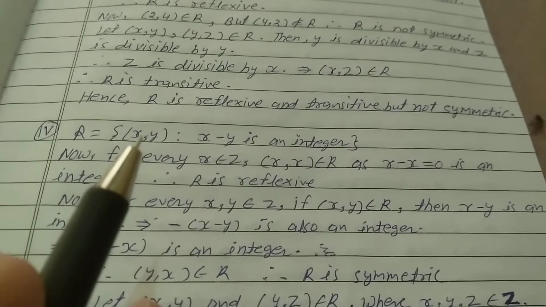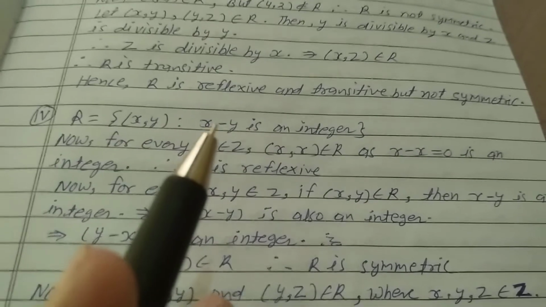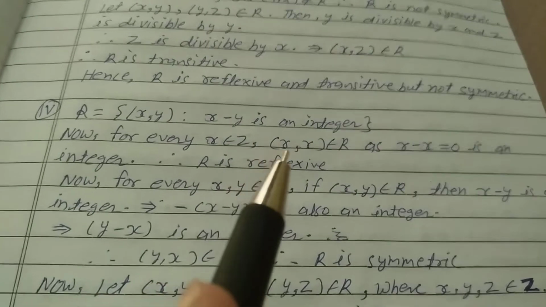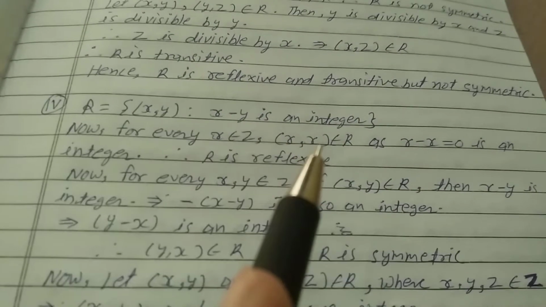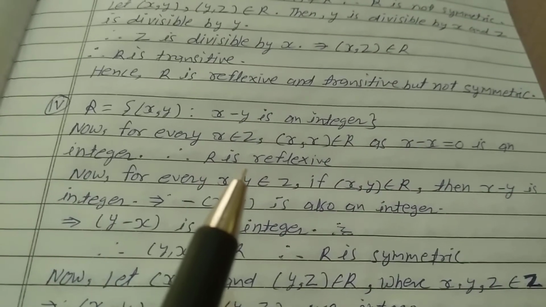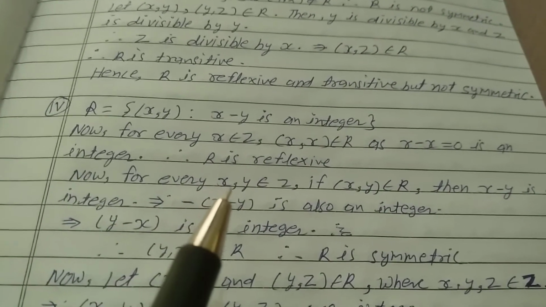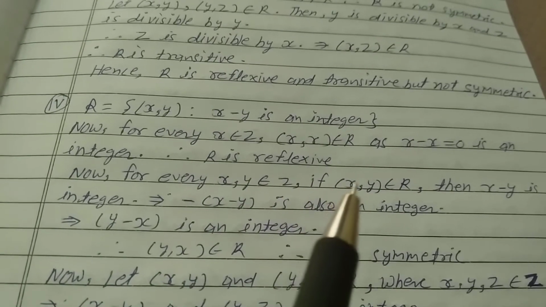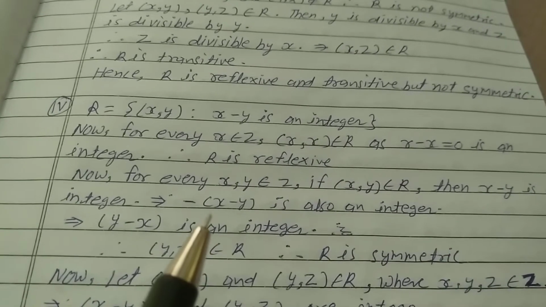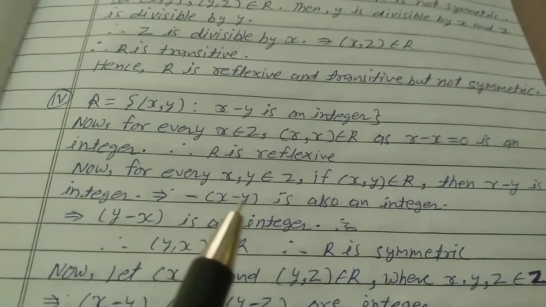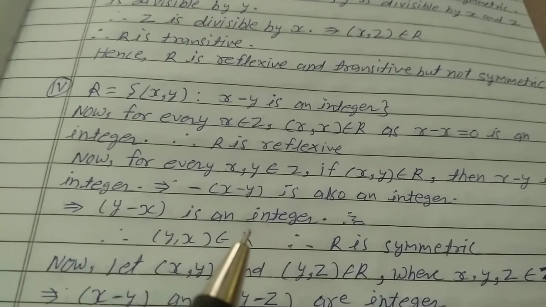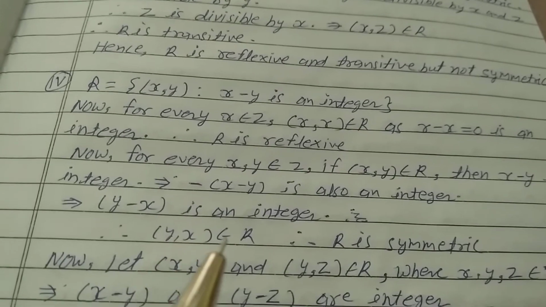Fourth, R = {(x, y): x - y is an integer}. Now for every x belonging to Z, (x, x) belongs to R as x - x is an integer. Therefore R is reflexive. Now for every x, y belonging to Z, if (x, y) belongs to R, then x - y is an integer. Minus of (x - y) is also an integer, which implies (y - x) is an integer. Therefore (y, x) belongs to R.